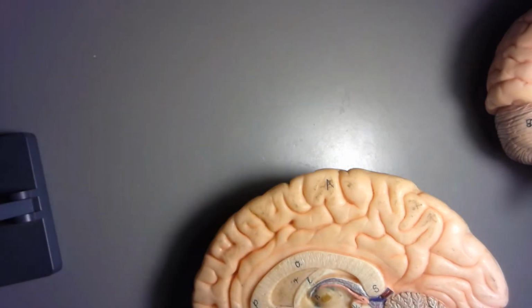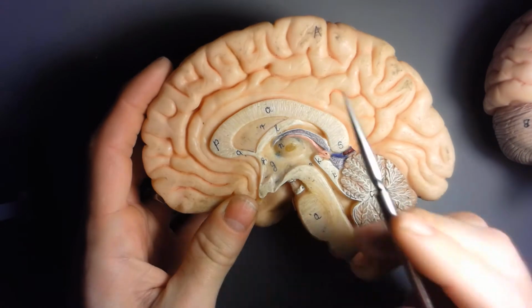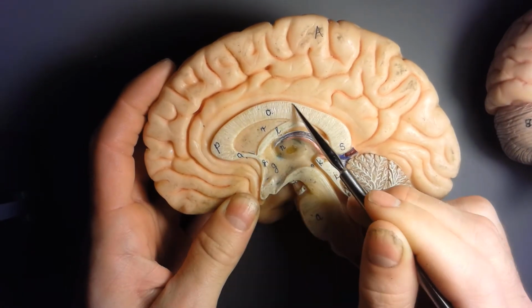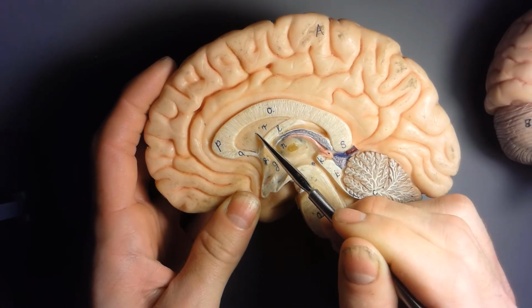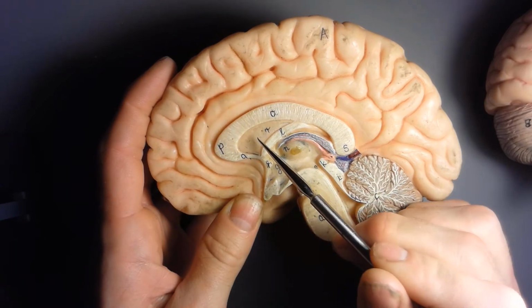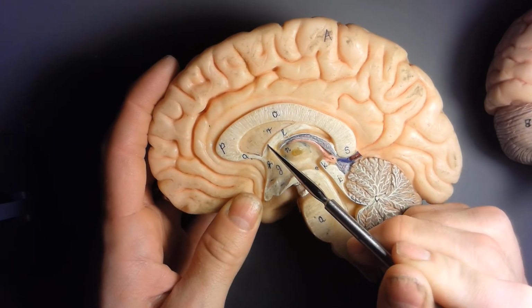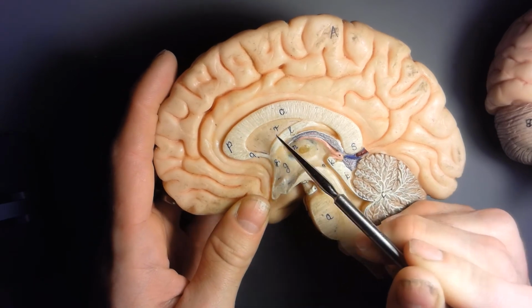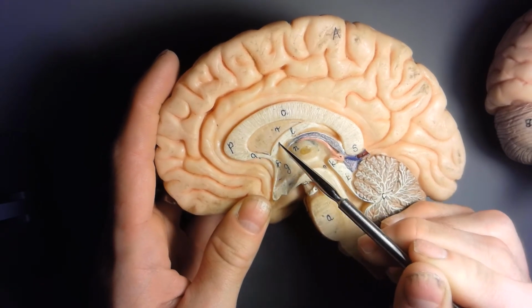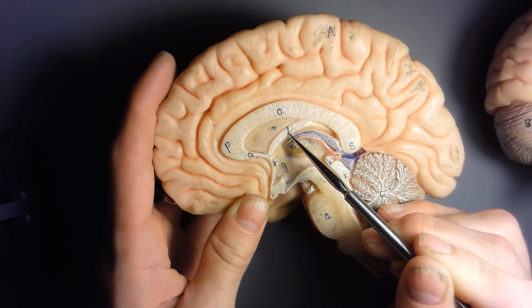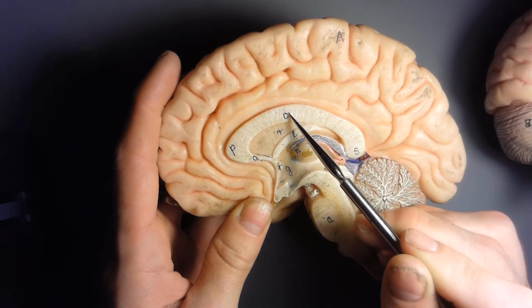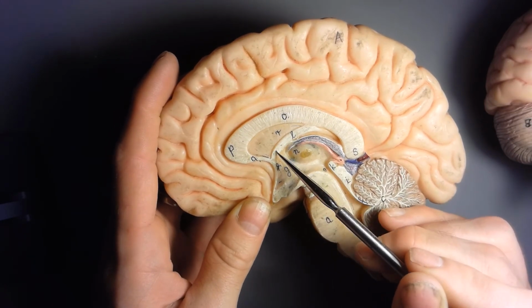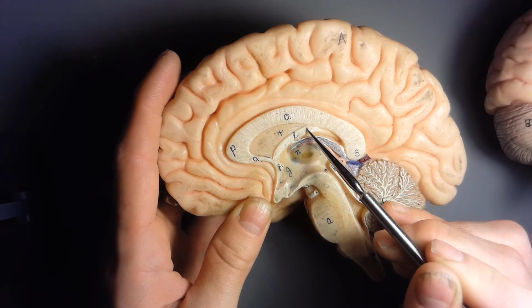Okay, next is fornix. So going back to here, again, you get the corpus callosum. You got the septum pellucidum. Think of it like the septum of your nose. It's a wall structure. Down here, you got the fornix. So the fornix forms the base of this septum. I think of the fornix like a floor. So corpus callosum is a ceiling. The fornix is a floor.